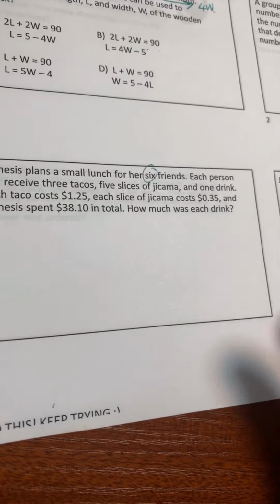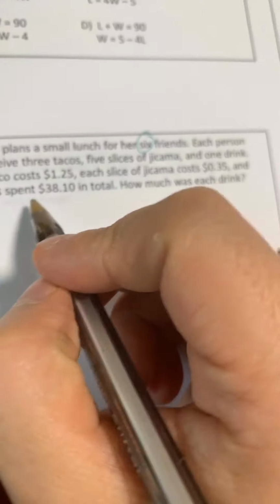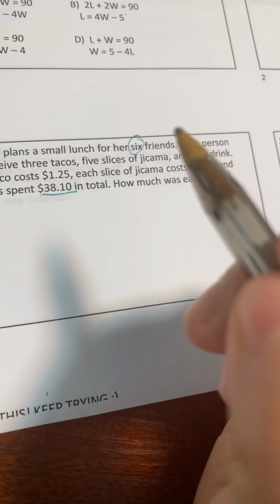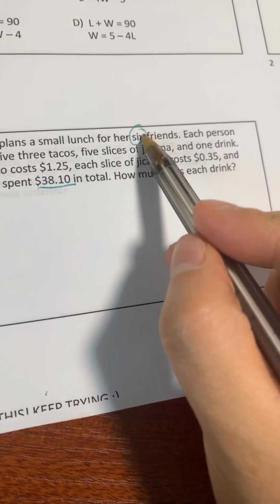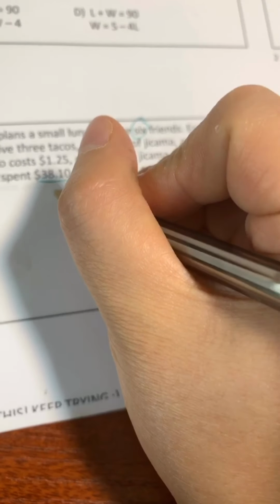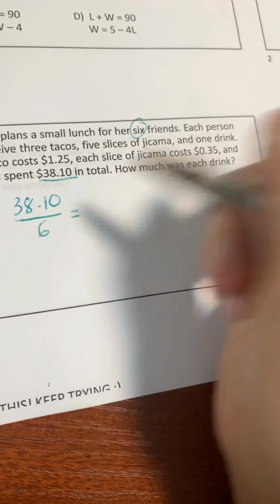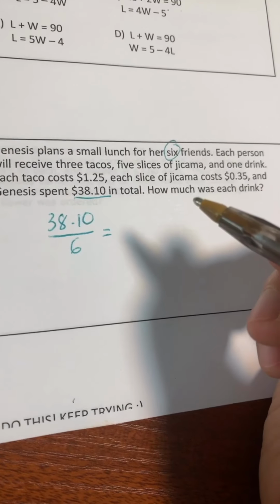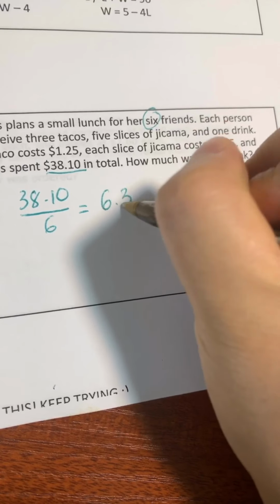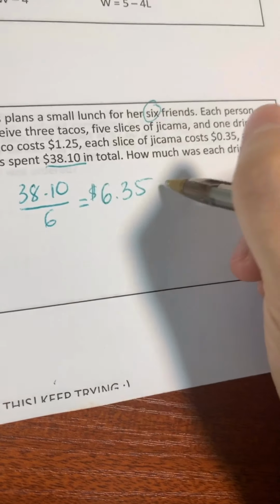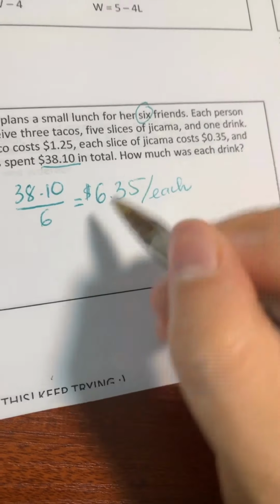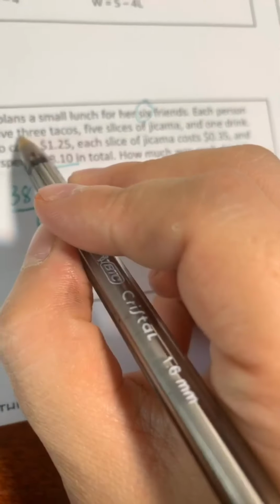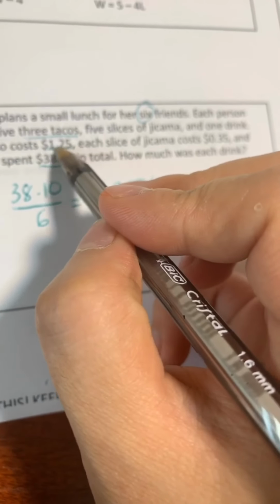Okay, so this problem is all about reading. So she spent a total of $38.10 on 6 friends. So you're going to divide that by 6 to find out how much each friend would need. Okay, so once you divide that, we're going to get $6.35 for each person. Now each person will receive 3 tacos and each taco costs this much.